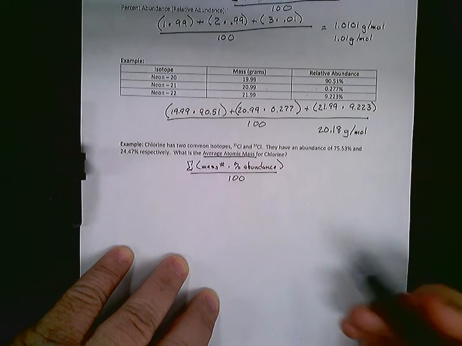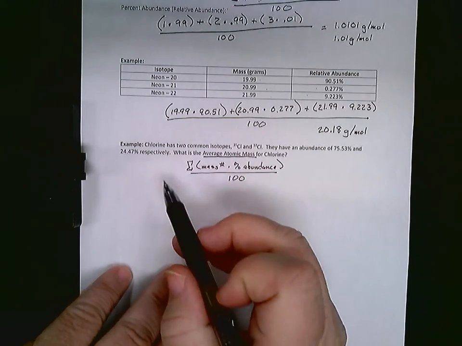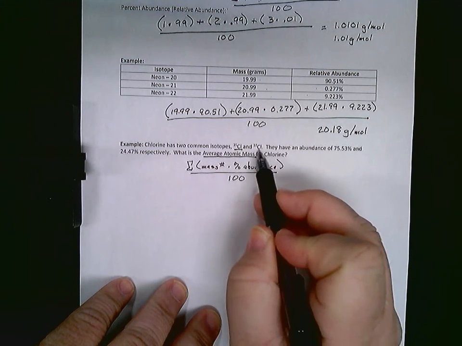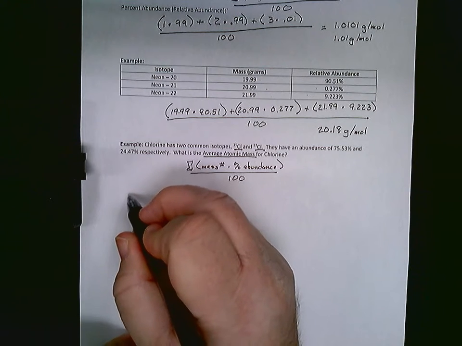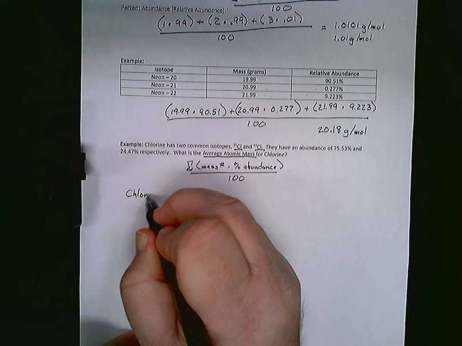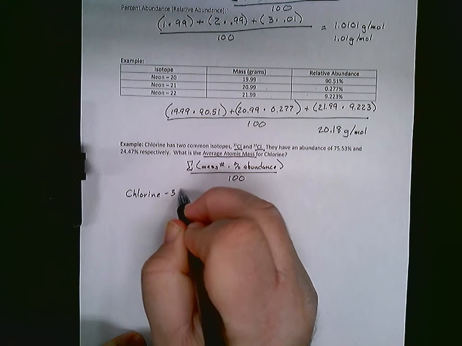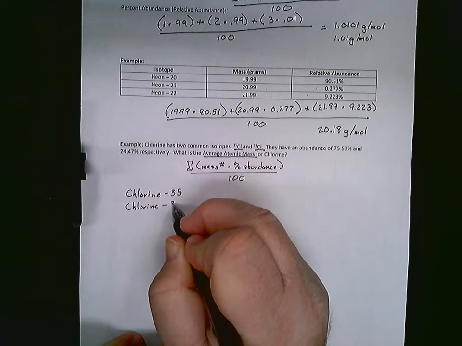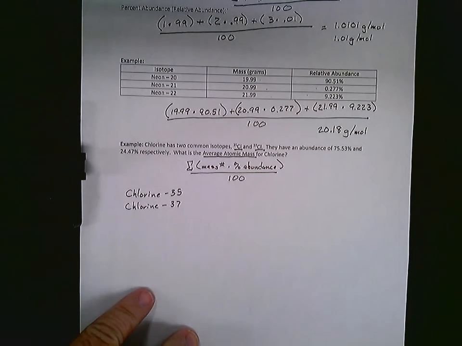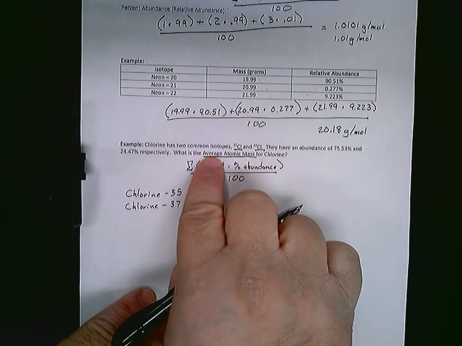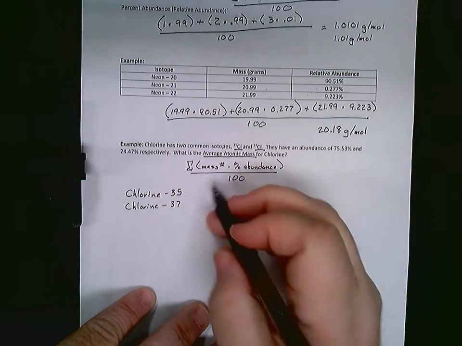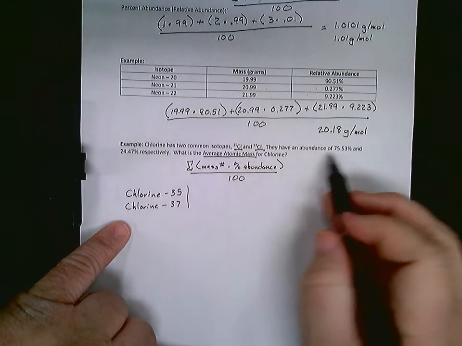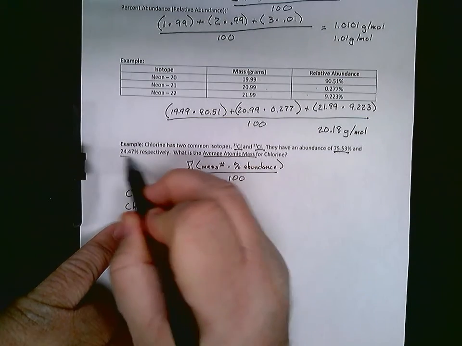All right, so here's where we go through. We look. So chlorine has 2 common isotopes. Here we go. 35Cl, 37Cl. So we have chlorine 35 and chlorine 37. All right, now the next thing I need to know, because I'm looking for atomic mass, is their percentages. Okay, so, well, we have an abundance. Okay, so we have a percent here and a percent here.